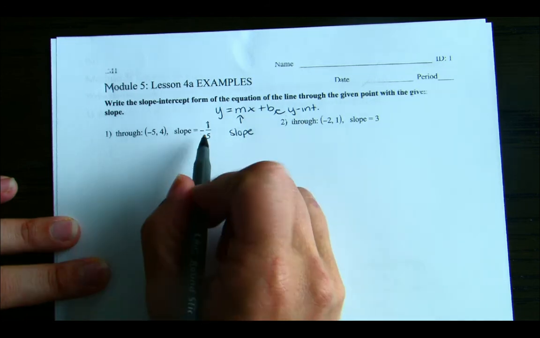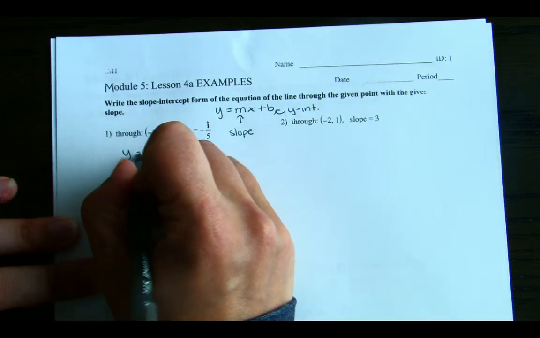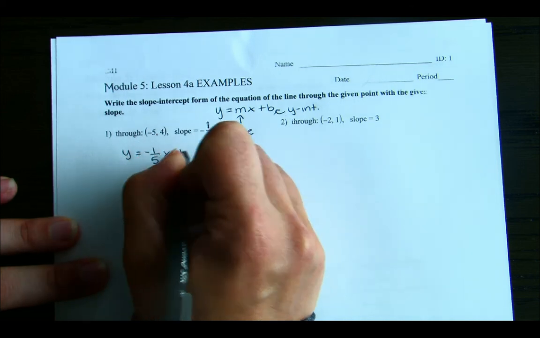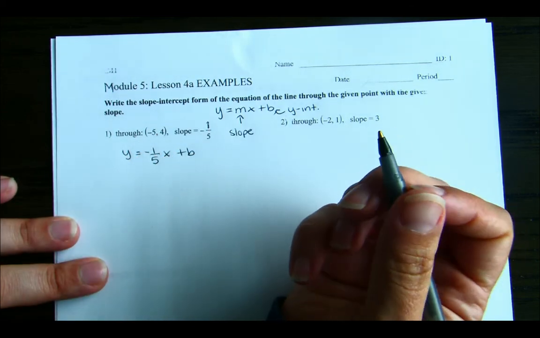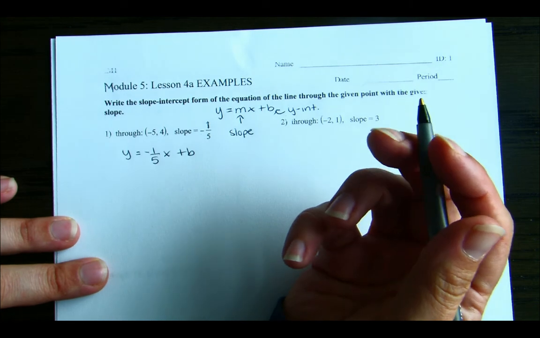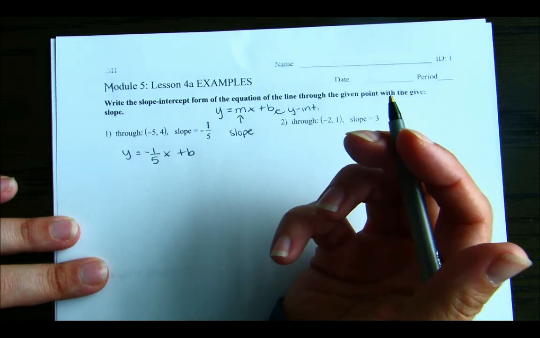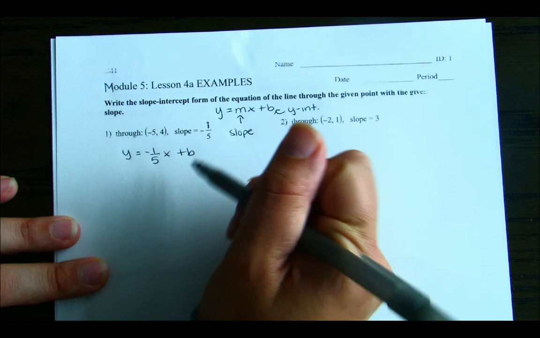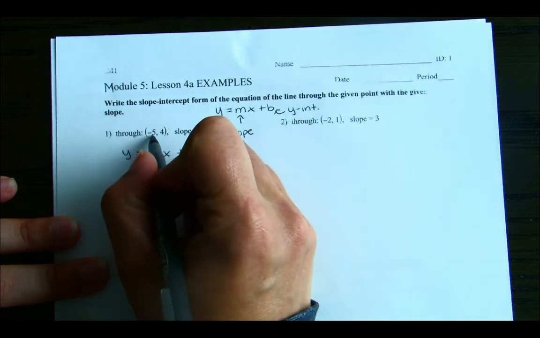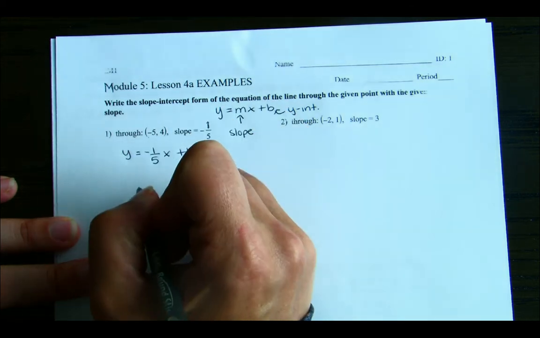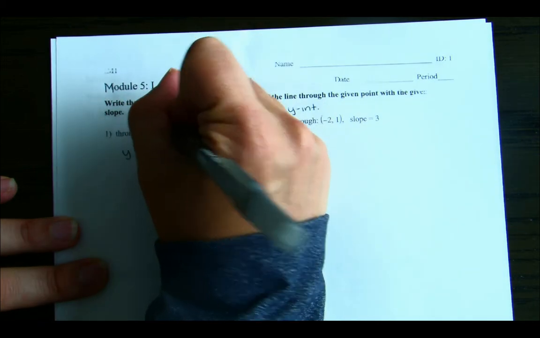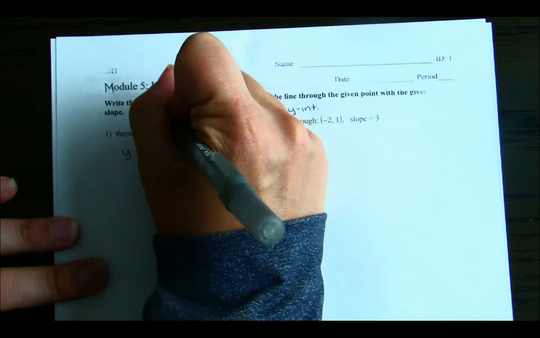So for this, right now, all I can say is I have y equals -1/5 x plus b, and I'm kind of stuck from there, which doesn't really help me. But I can use a point to help us find what my y-intercept is. So given my point, -5, 4, I'm going to plug this in for x and y. Remember, this is our x value, and this is our y value.